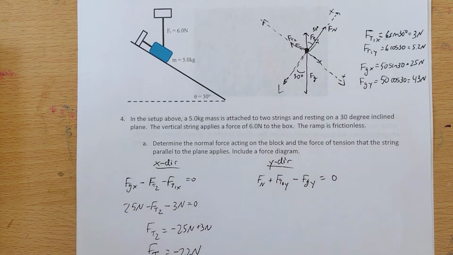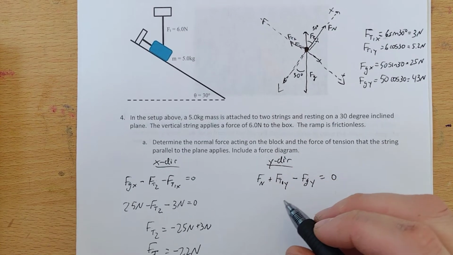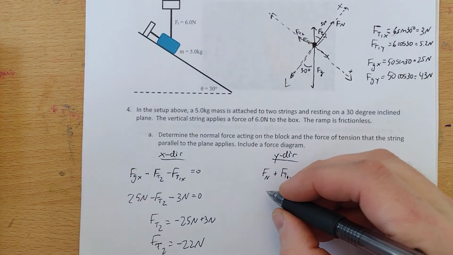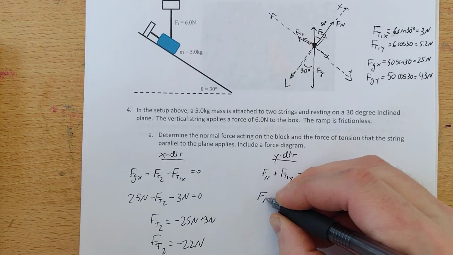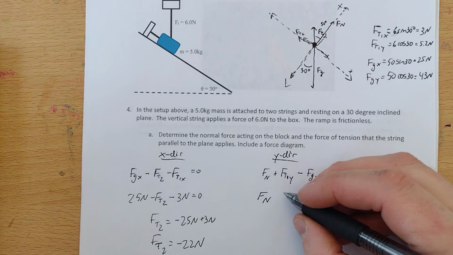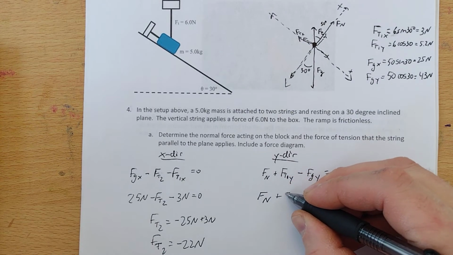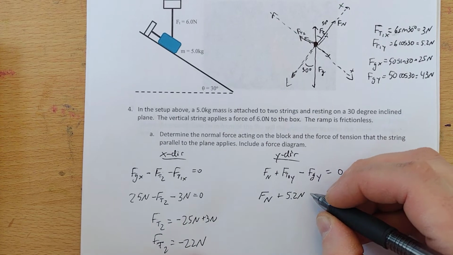Alright. Let's go over here to the Y direction. Fn is unknown, so we're just going to leave that Fn. FT1Y is 5.2 newtons.